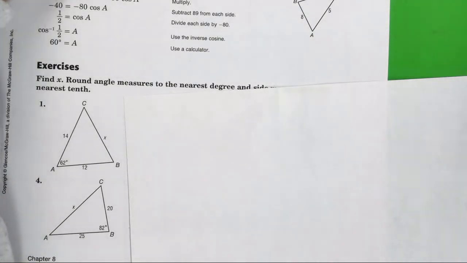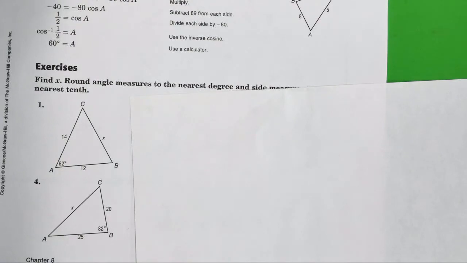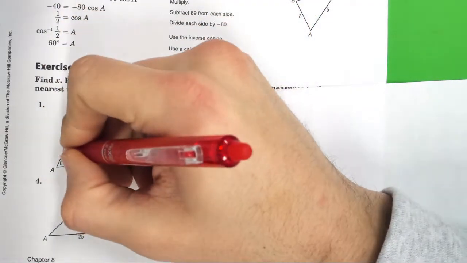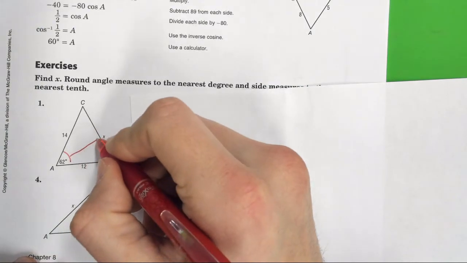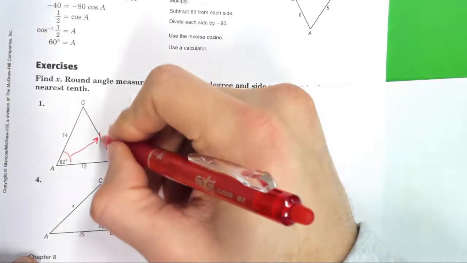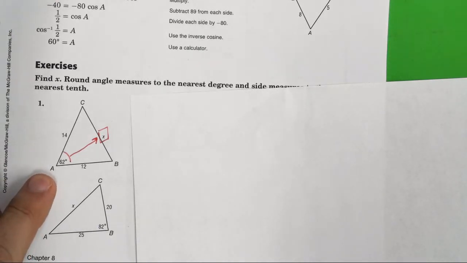Okay. All right. The one angle that we have is 62 degrees. And the side opposite of that is x. So, for the sake of the triangle, A is our angle measurement.